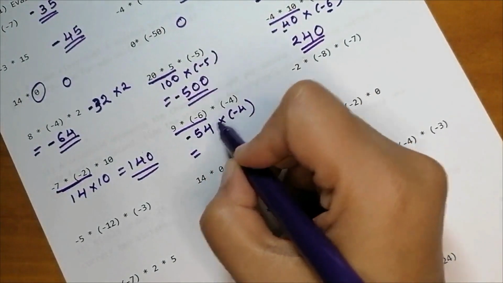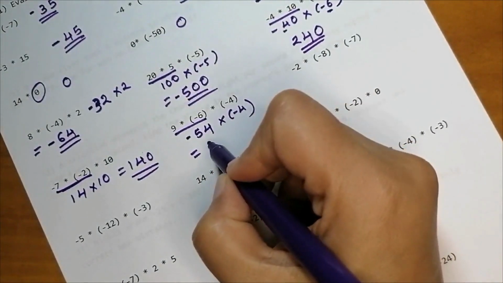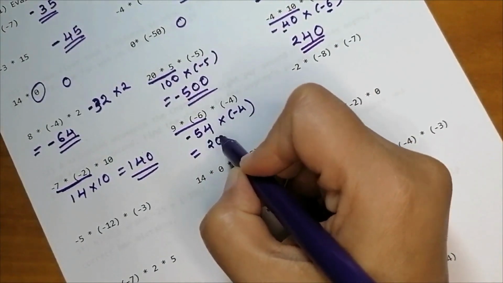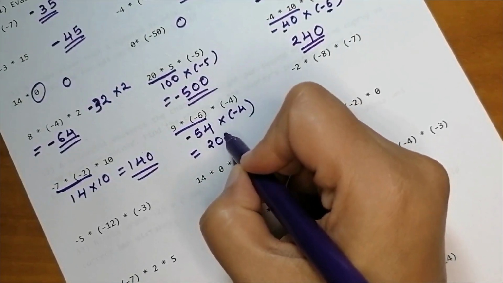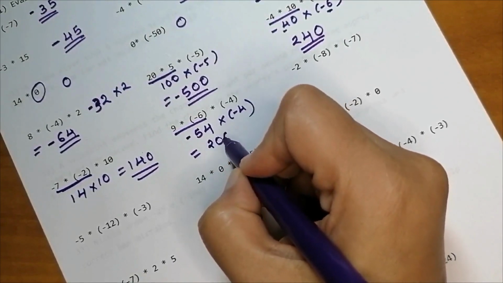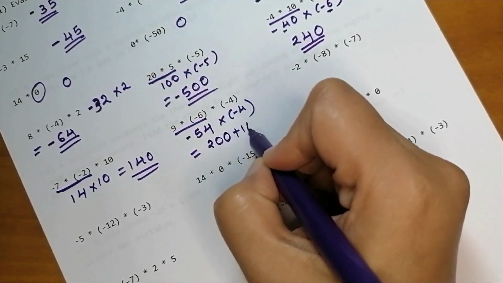See, 5 times 4 is how much? 20, right? And this is not 5, this is actually 54. So let's say 50 and 4, right? So this is 200 plus 16 basically.